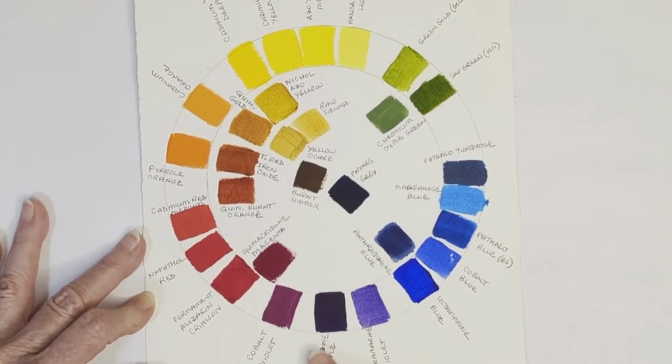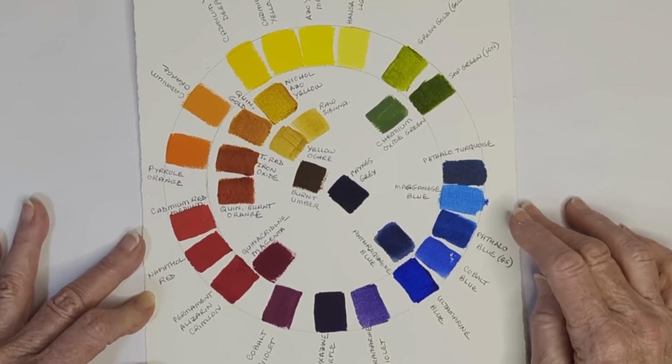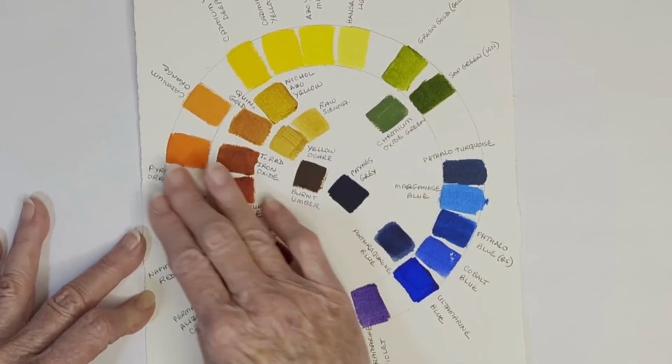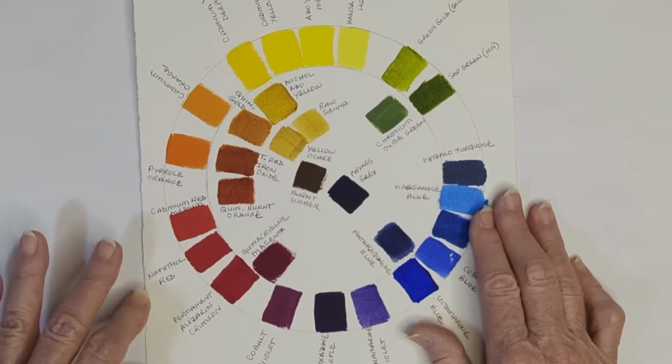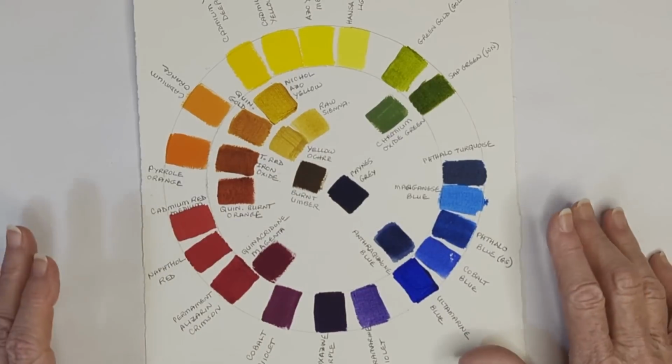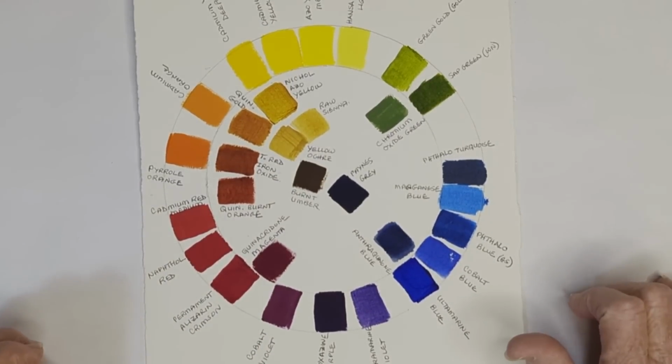I labeled each of my paints so I'd remember what I used, and I gotta tell you, this took me about 3 tries. This is not the first one that I did. This is actually the third one that I did, and I finally kind of got the spacing to where I thought I got it right.